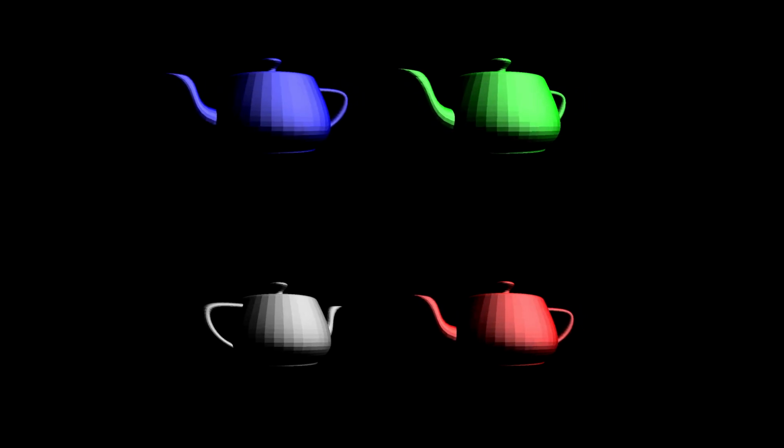I then just downloaded some models and started messing around with rendering some different things. So here I'm rendering the Utah teapot. I added the ability to change the colors of the objects, and here they're just spinning.